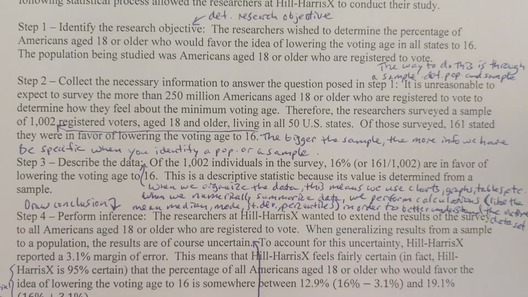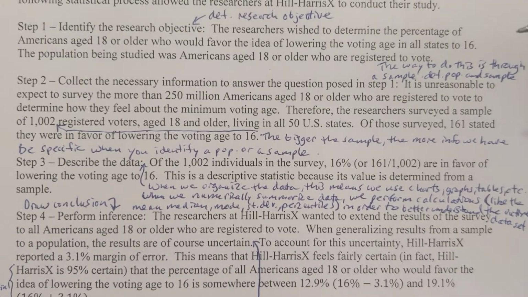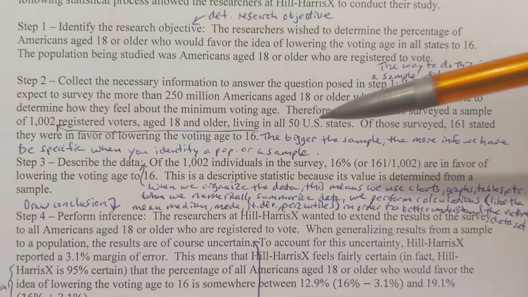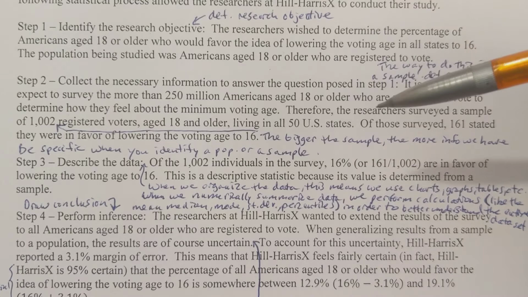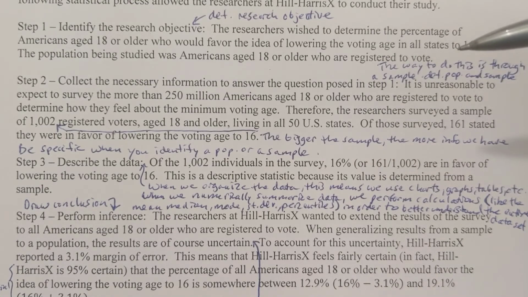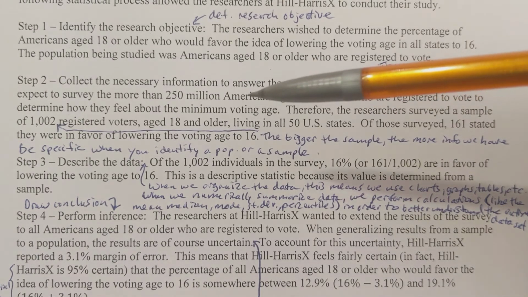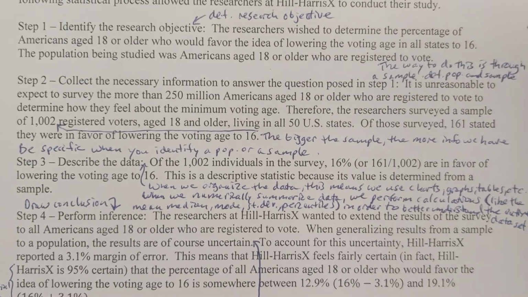Okay, now the bigger the sample, the more information that you have. Okay, that's key. So like for this study, 1,002 registered voters, age 18 and older, living in all 50 states, were surveyed. Okay, what if the researchers conducted a survey of 50,000 registered voters, age 18 and older, living in all 50 states?